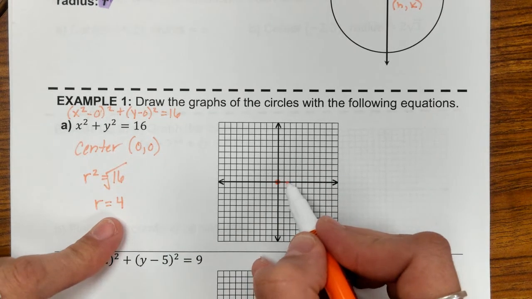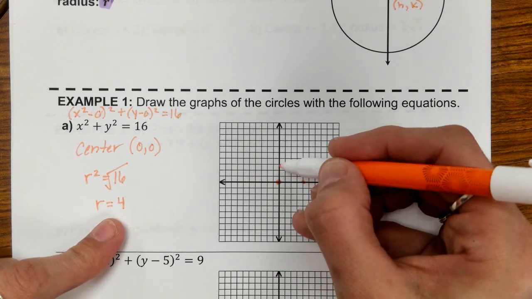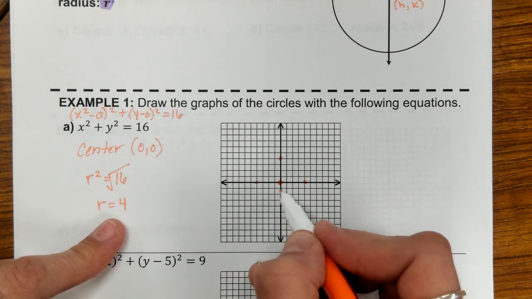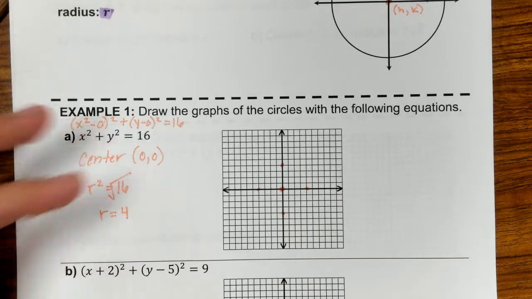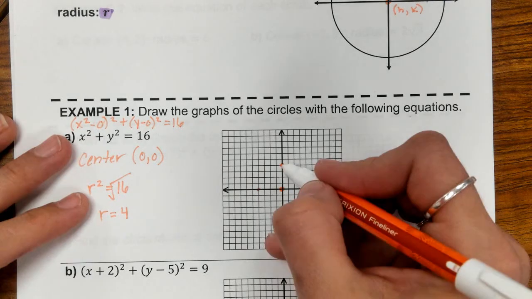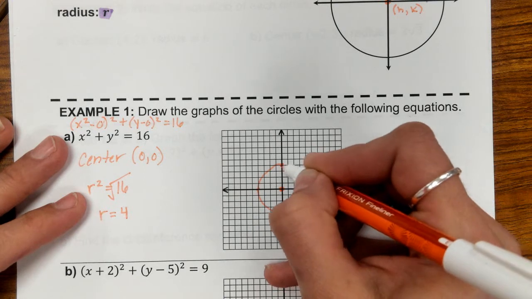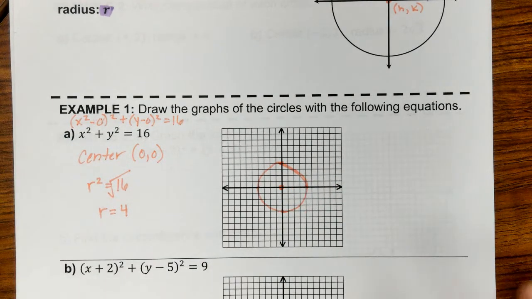So we'll go 1, 2, 3, 4, and put a little dot there, in each direction. This helps us get a better balance of how to draw the circle. Then we just try our hardest to connect all of these and make the prettiest circle possible. You won't be graded on whether your circle is perfect.